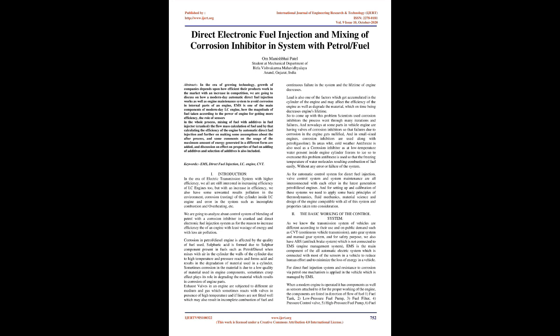Sulfuric acid is formed due to the sulfur component present in fuels such as petrol/diesel. When mixed with air in the cylinder, it reacts with the walls of the cylinder due to high temperature and pressure and forms acid, resulting in the degradation of the material used in a cylinder.